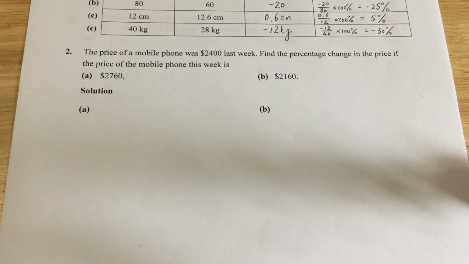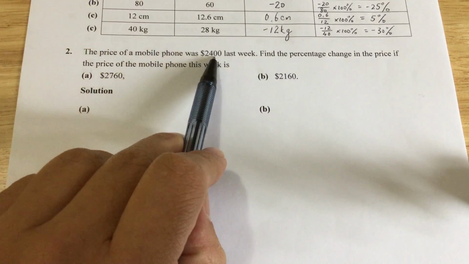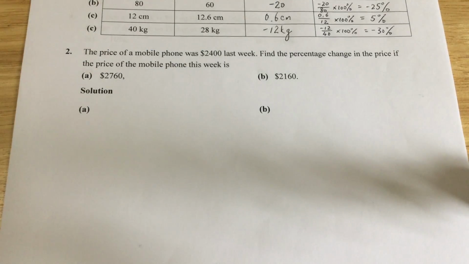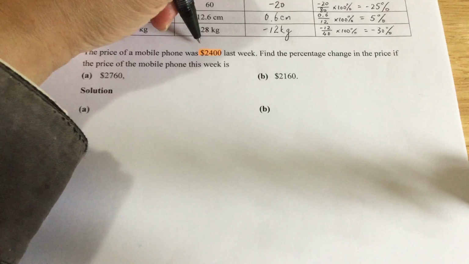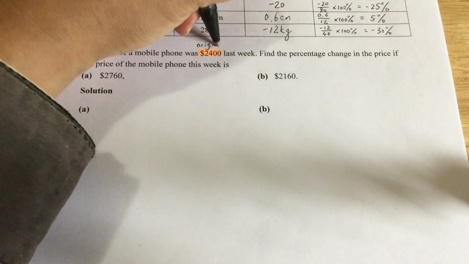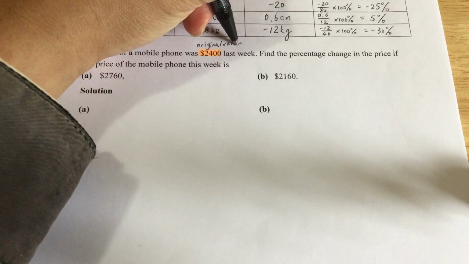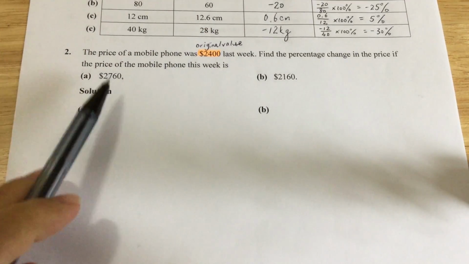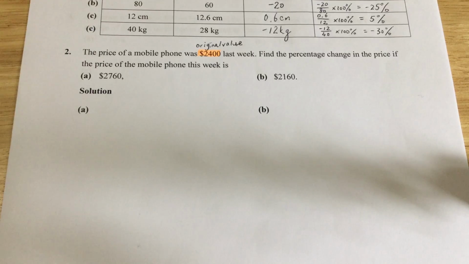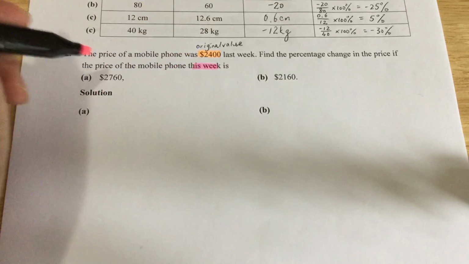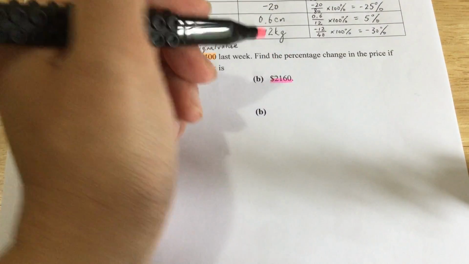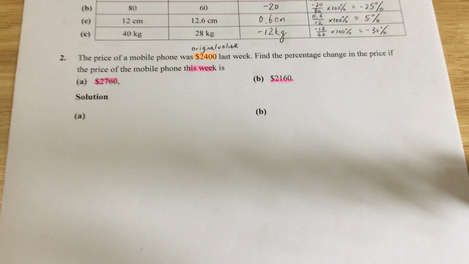Okay, now the answer for this one is so easy for you because look at the question, the price of a mobile phone was 2,400 last week. So this one we can say this is the original value. You will see for both of these two, it is the price of this week. So both of them are the new value for part A and part B.